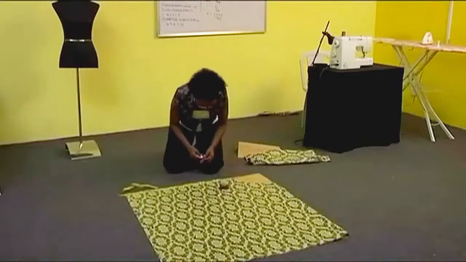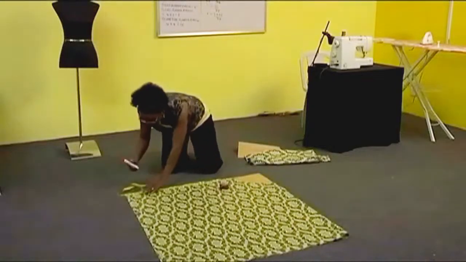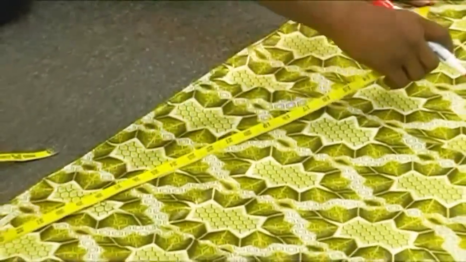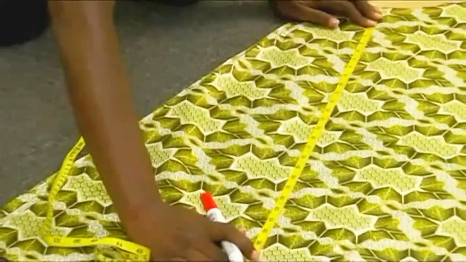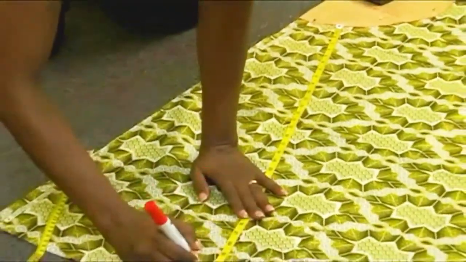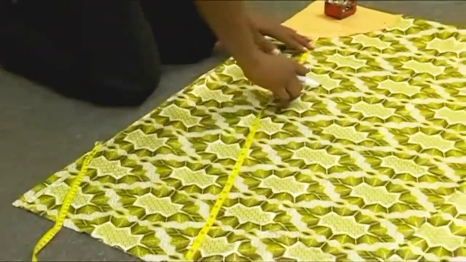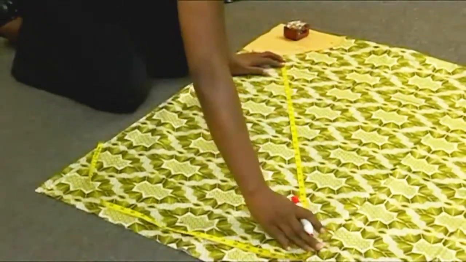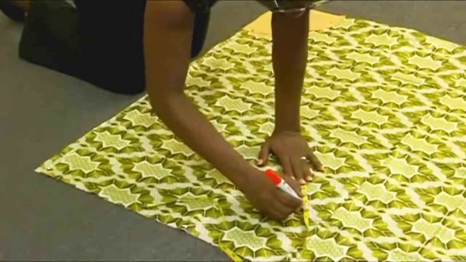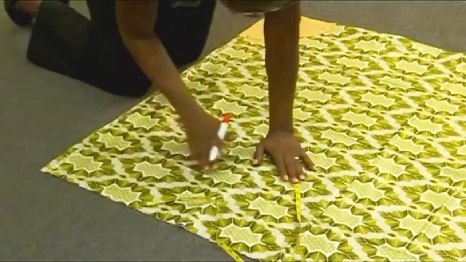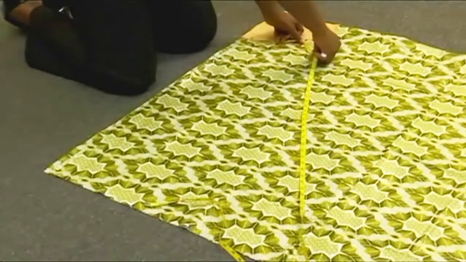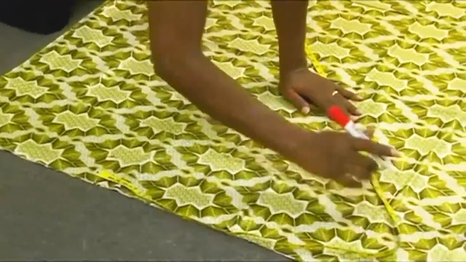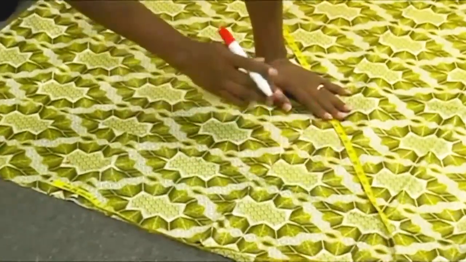My length is 31 inches, so that's all I'm going to begin to measure. 31 inches. I mark it at distances like that. If you're not sure about the distances you're leaving, it's better to make the distances quite close so that you won't have too much gap to cover. This is my 31.